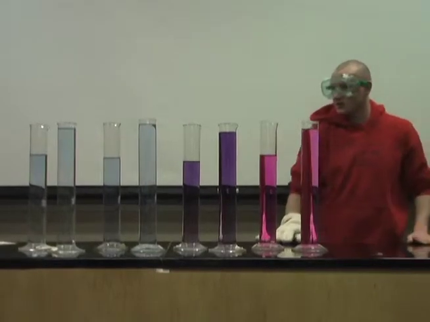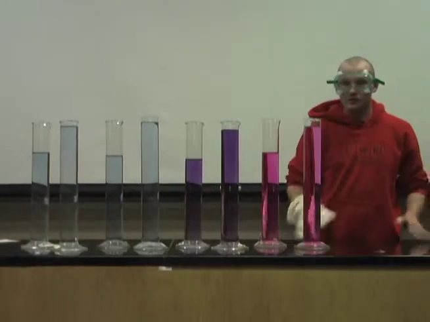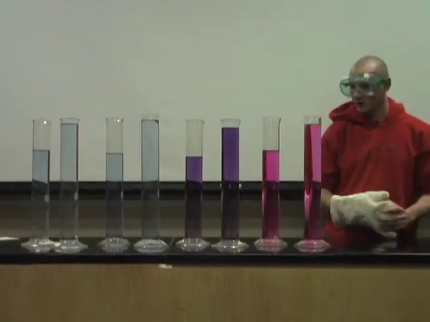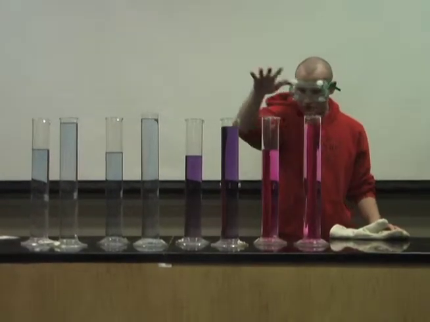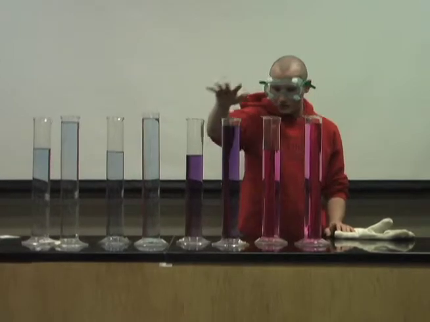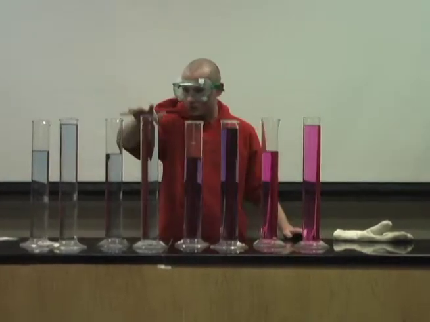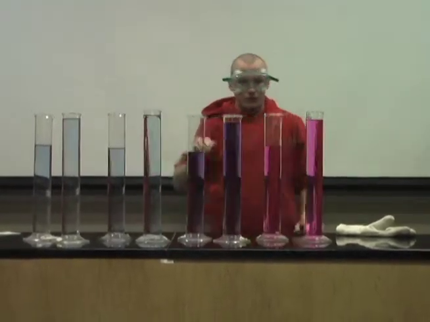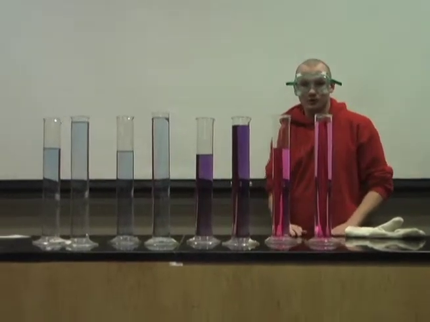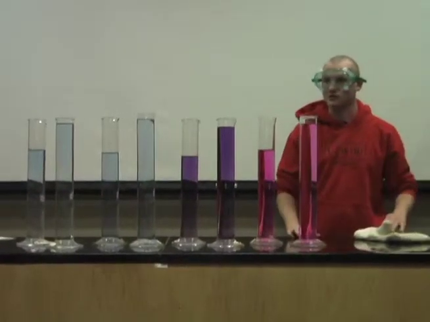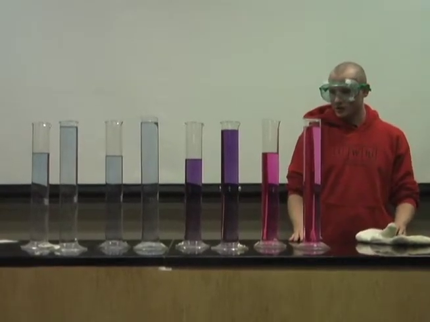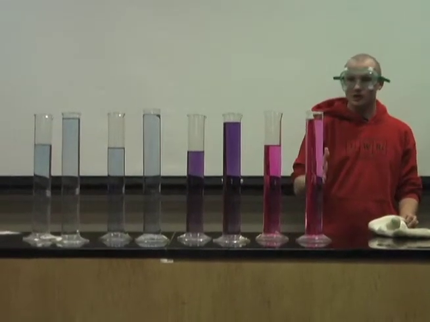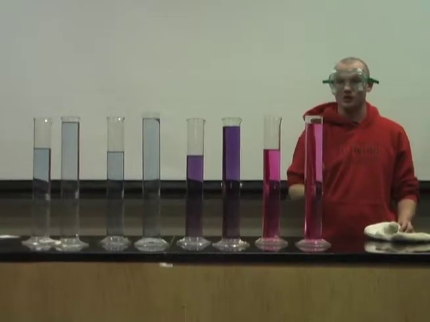So what we have here is 8 graduated cylinders filled with different indicators. Here we have universal indicator, phenol red, universal, thymol blue, and thymolphthalein. A pH indicator will indicate the pH, obviously. Right now we have them all basic, so they all show a basic pH. As the pH changes, the color of an indicator would change.